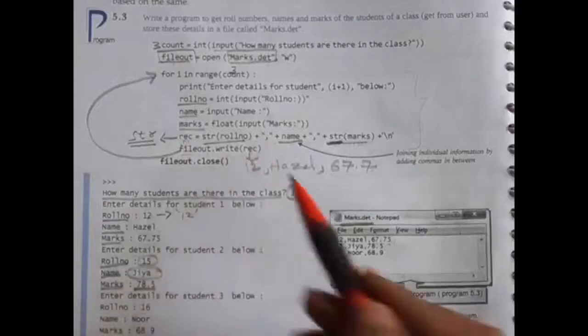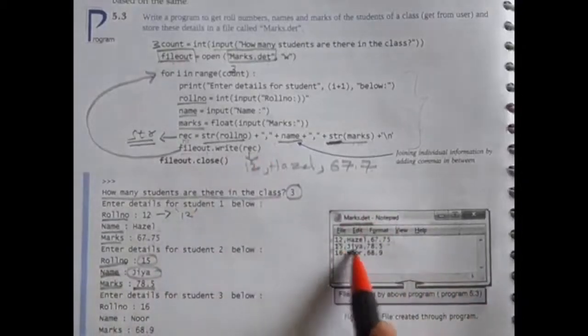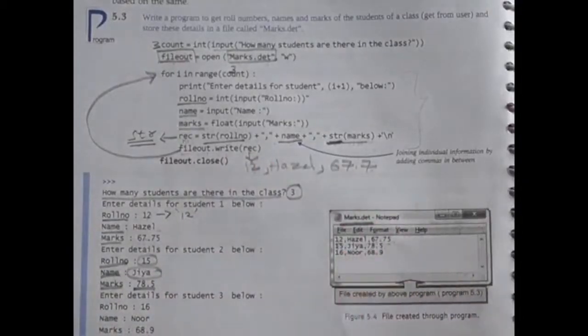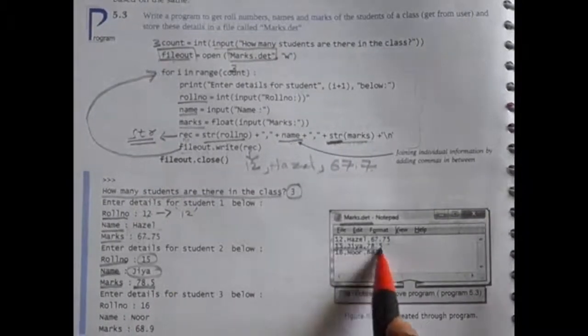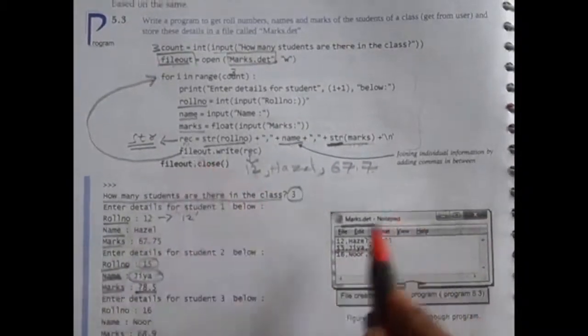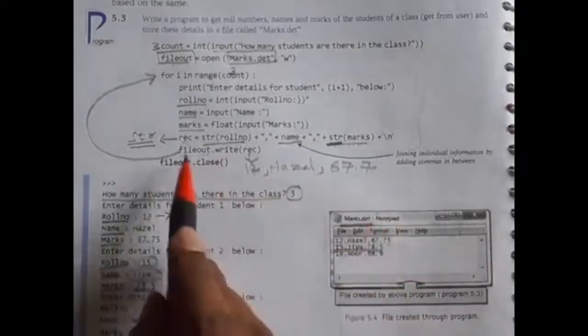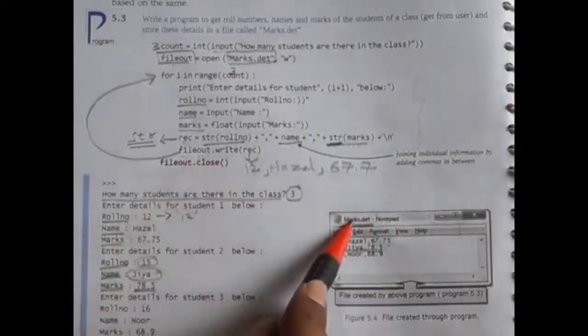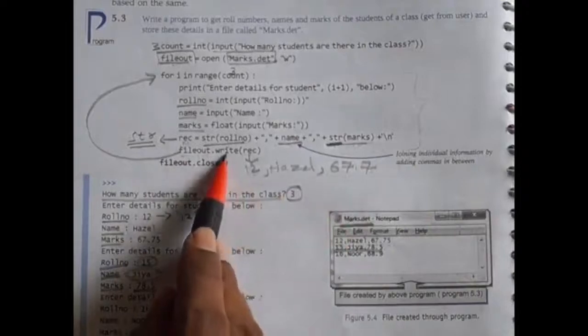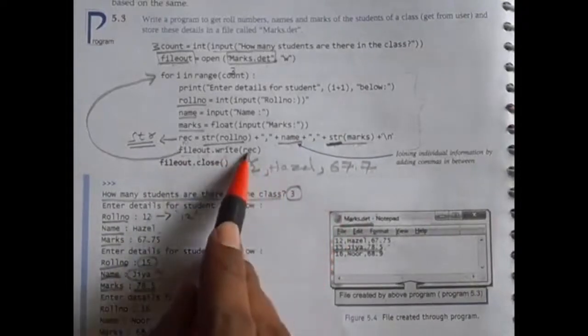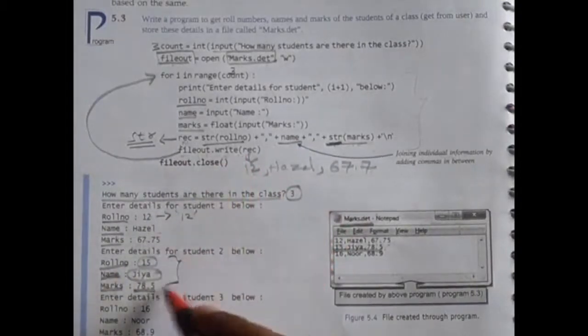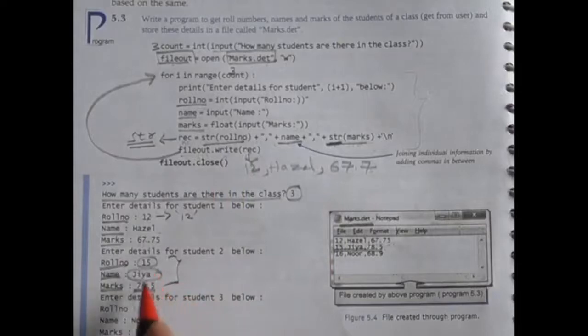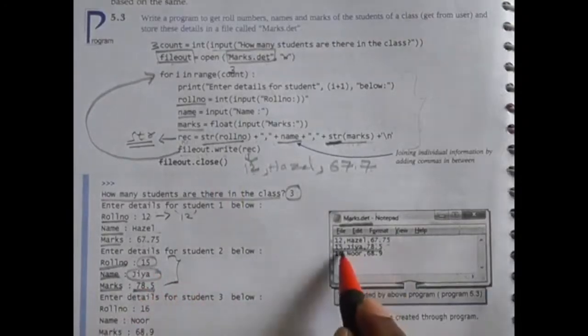Now in rec, what is there? 15 Jaya 78.5 will be there. So that line will be written in marks.det. How? File out means marks.det. Write means we are going to write something. In rec, what is there? This data will be there. 15 Jaya 78.5 will be there, such that that data will be written here.